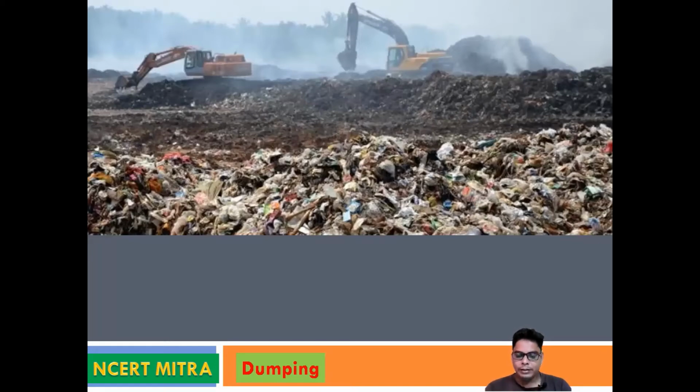Since landfills are covered, there is minimum air pollution, provided we cover it and don't burn it. Most municipal areas try to burn it, but you should just cover it with soil. Then the segregated material, after a course of time, mixes with the soil. This thing we have to understand.